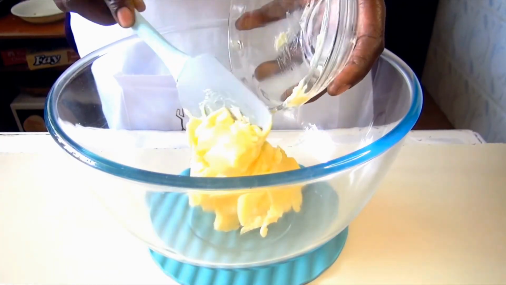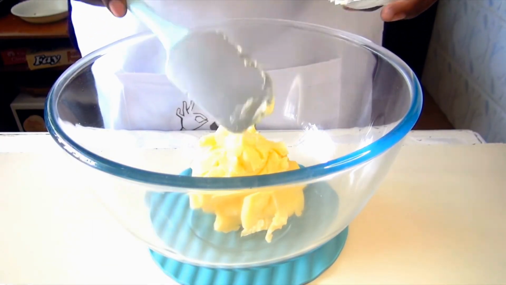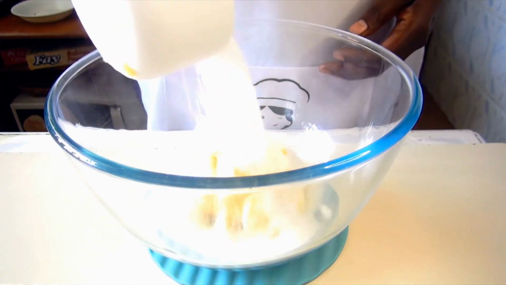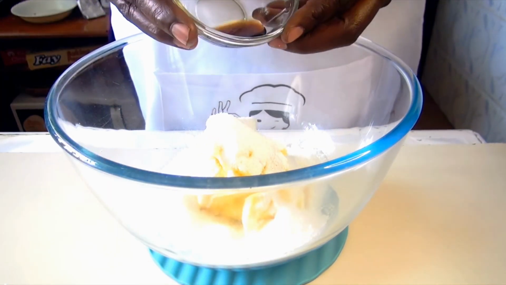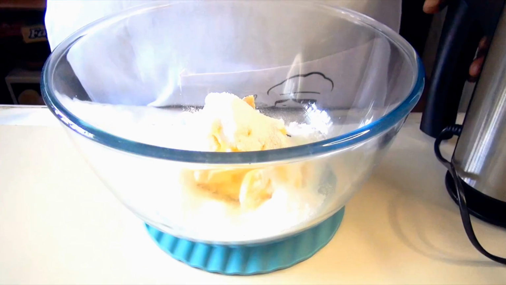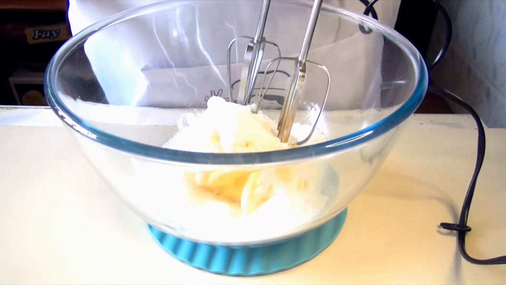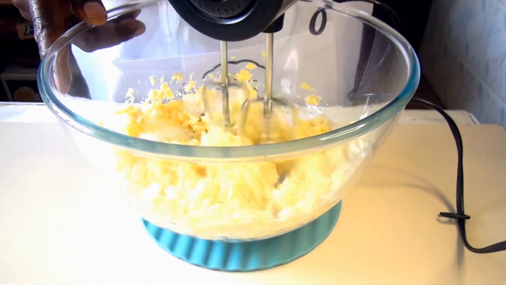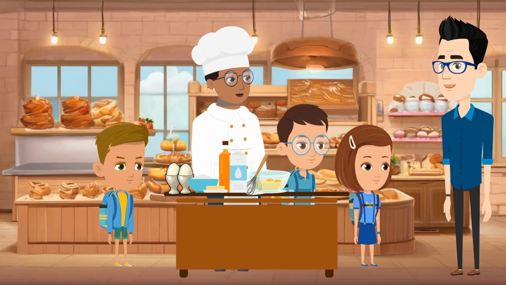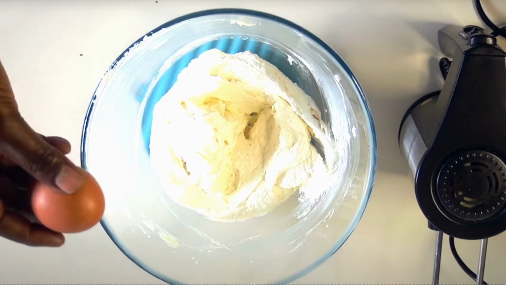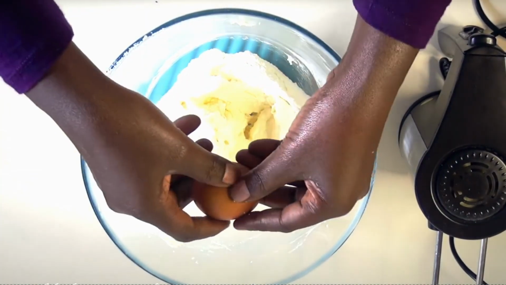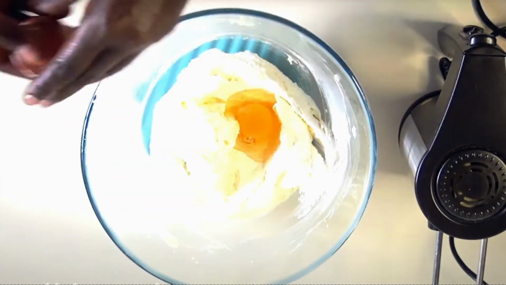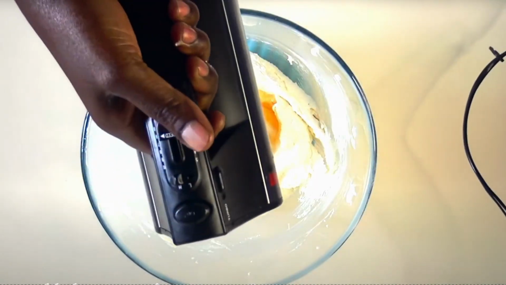Okay, let's start. Put butter and sugar into a bowl. Then add 2 teaspoons of vanilla to it. Mix until the mixture is light and fluffy. That's a step we must do before the next. Add the eggs one at a time. After adding each egg, mix well before adding the next.